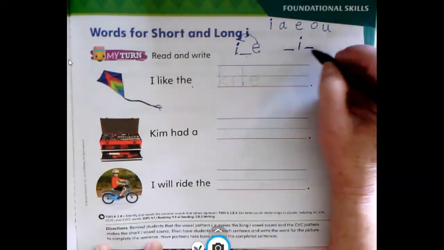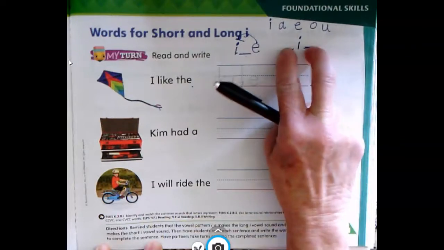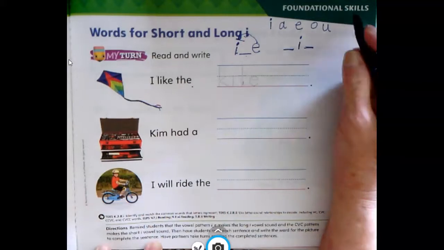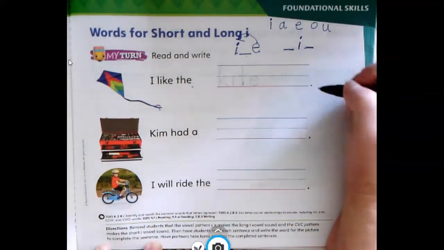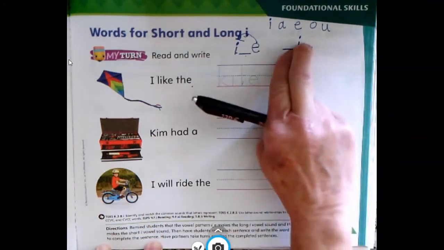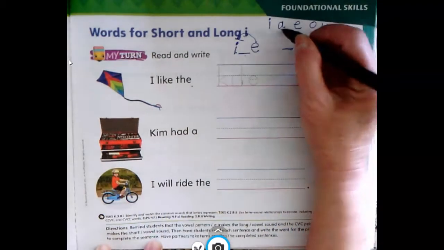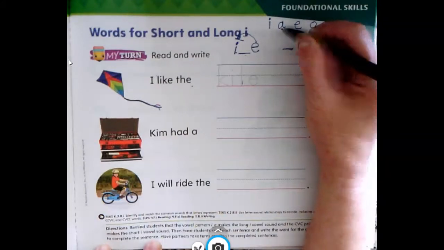In this pattern, these two consonants squeeze this vowel together and make it say its short sound, I. Just think of these two squeezing this letter together and it says I. Or it could squeeze this vowel together and it'd say ah.